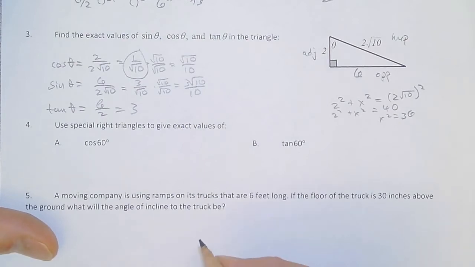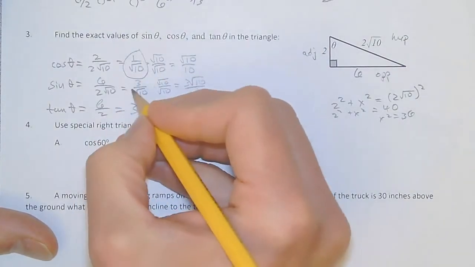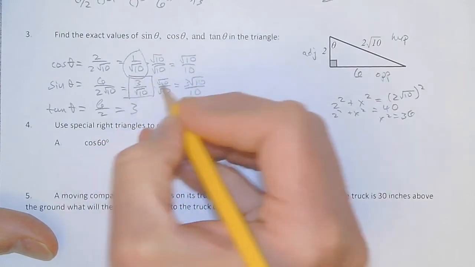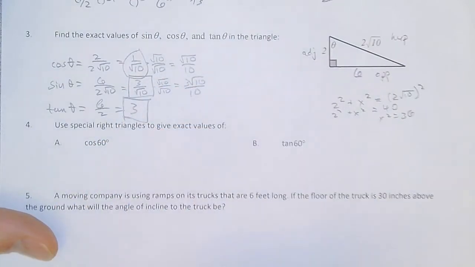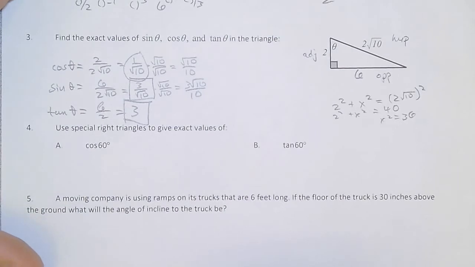Okay. All right, so we've got that answer. Again, I'm fine with those answers right there. We've at least reduced the fractions.